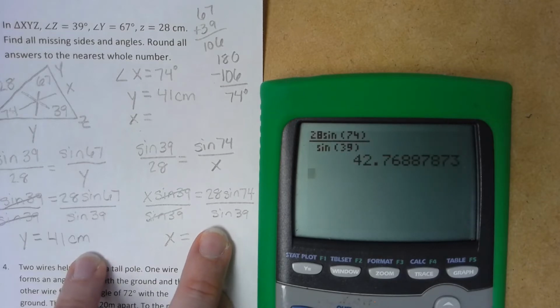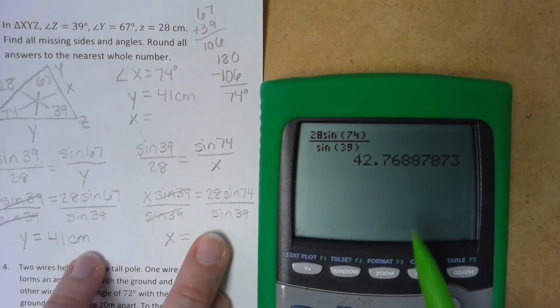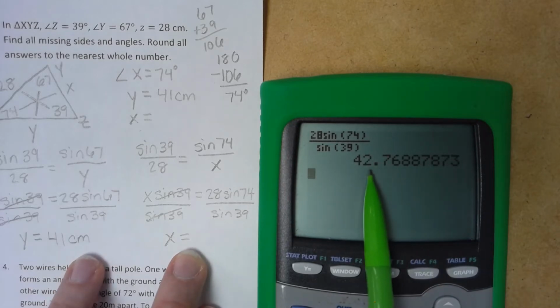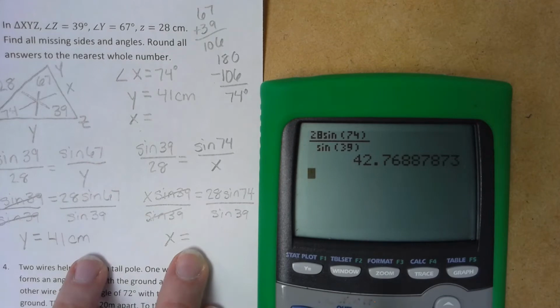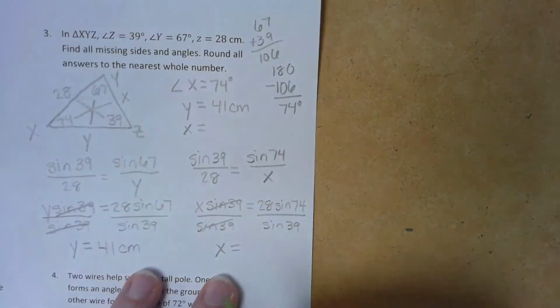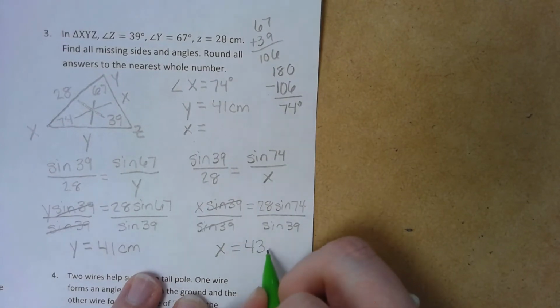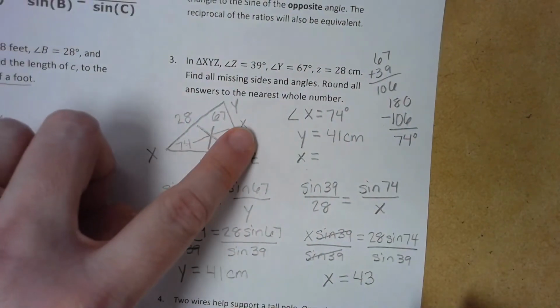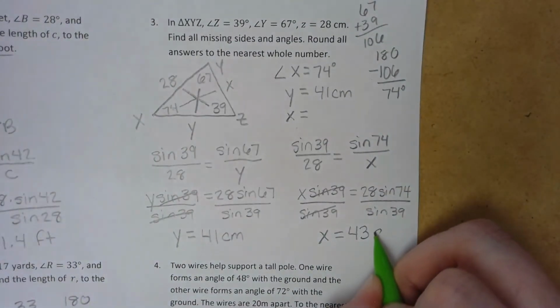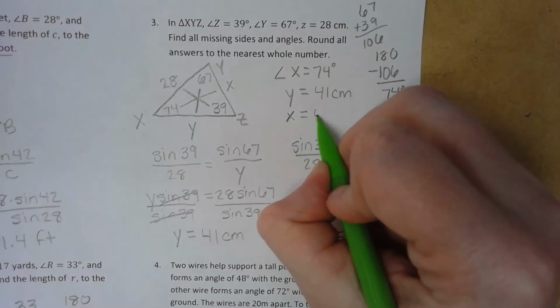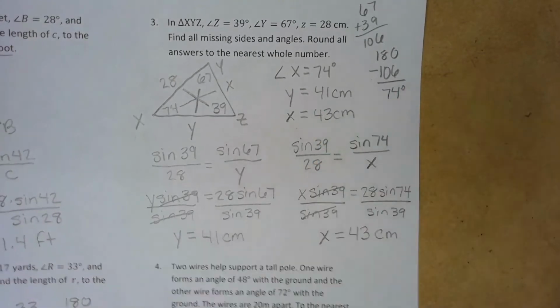Me personally, I don't tend to use the alpha Y equals. I know students do better with that though, so that's why I'm showing it that way. We said we're rounding to a whole number, so this will round to 43, with that 7 in the tenths place making it round up. So 43, and because this is a side of the triangle, our units are still centimeters. So we have 43 centimeters.